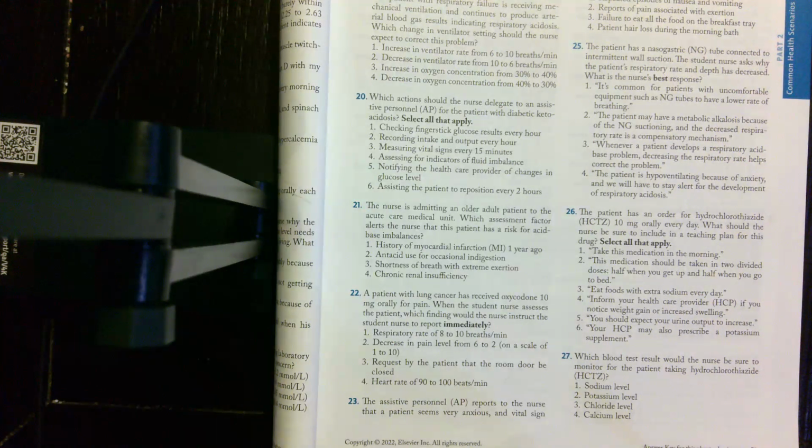Number 4, inform your healthcare provider if you notice weight gain or increased swelling. Absolutely. Yeah, you do want to do this because this is a sign that the body is retaining more fluids. And we are probably going to have to diurese you a little bit more aggressively with IV diuretics. We're possibly going to have to do a fluid restricted diet and so forth.